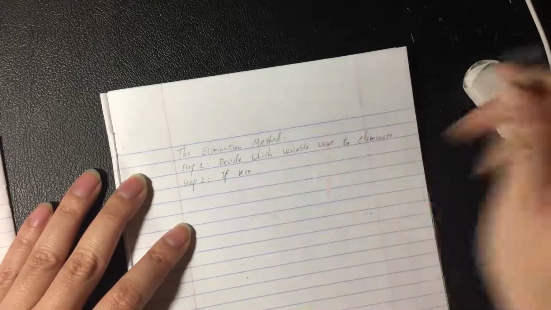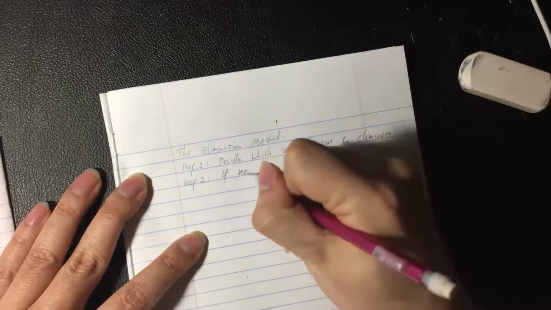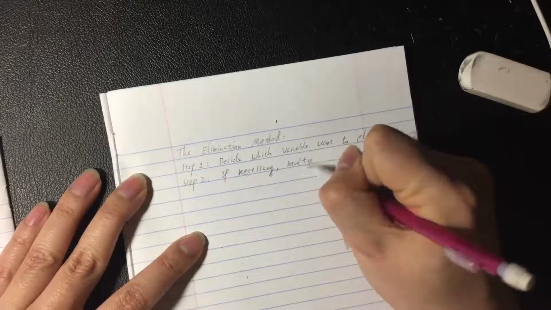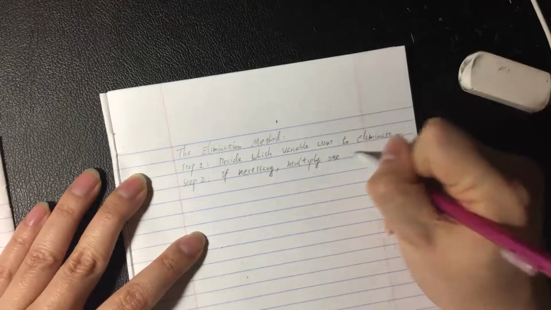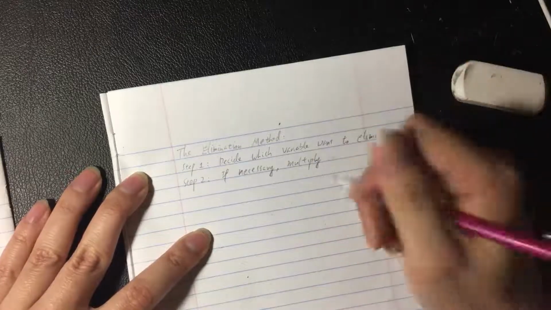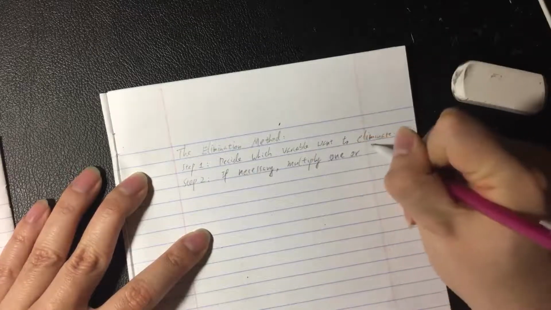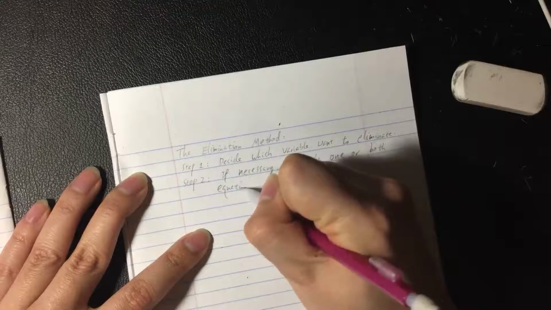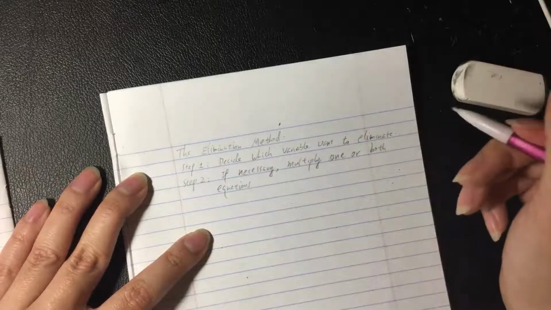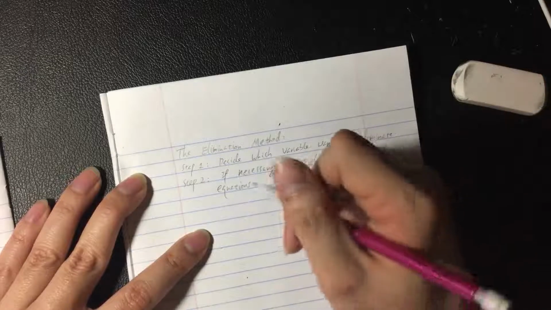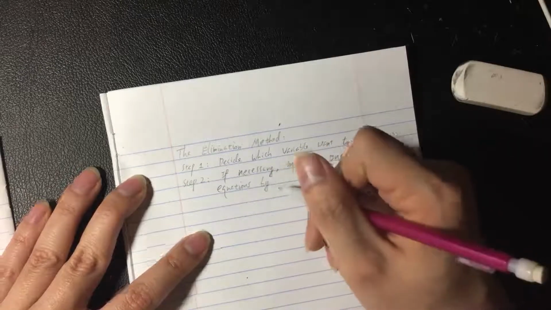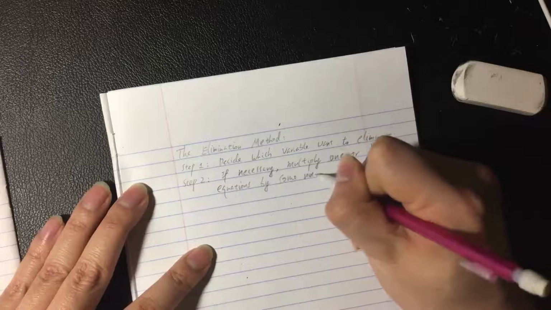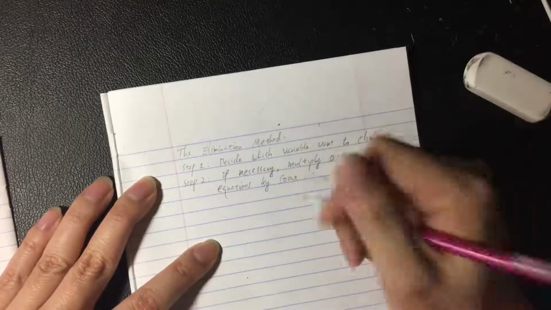If necessary, multiply one or both equations by some numbers.